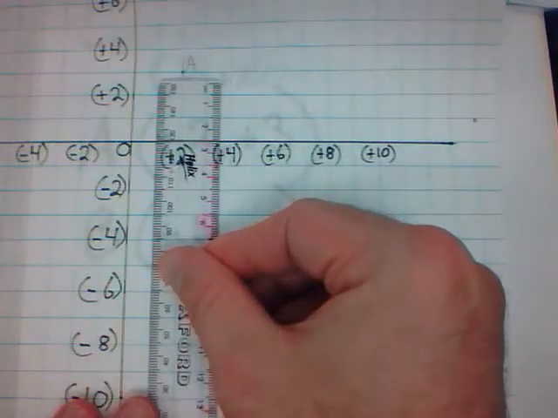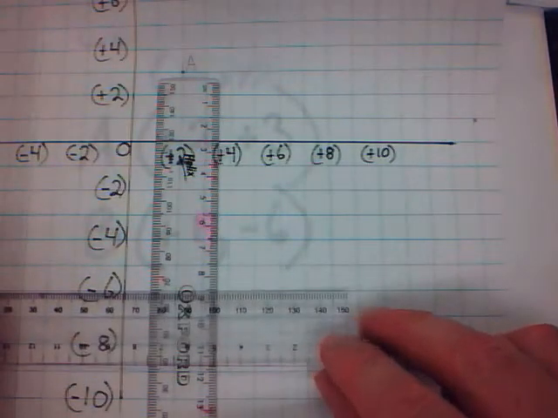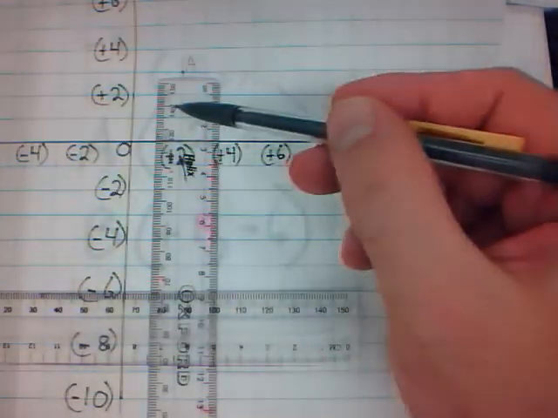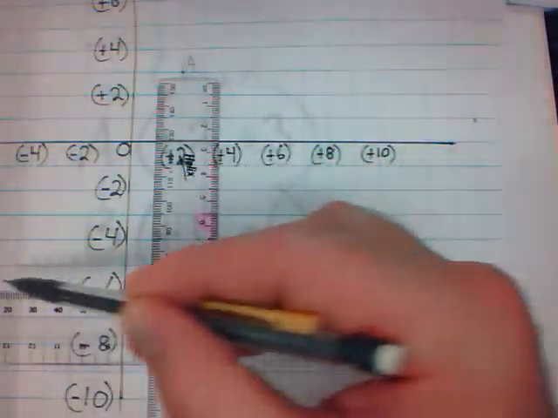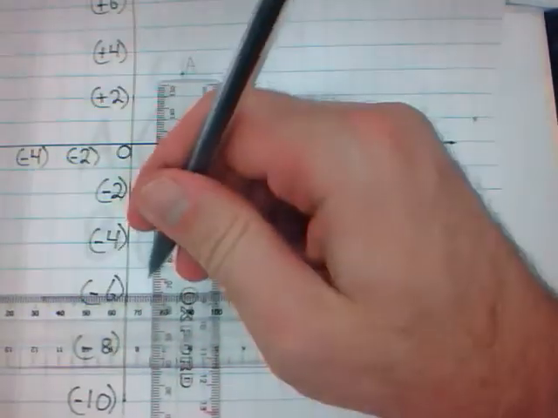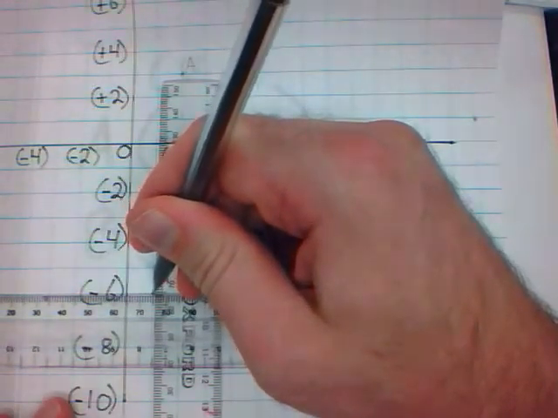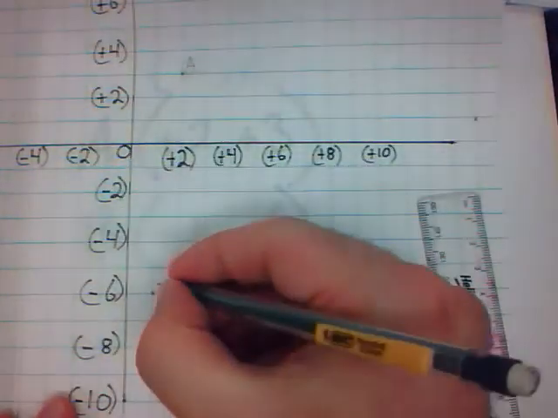Here are all the positive ones, right along there. There's our positive ones. Now we find our negative 6 in the y. Here are the positive ones. Here are the negative 6's. And where do they meet? Right there. And that is point B.